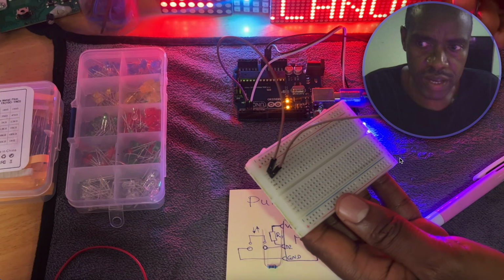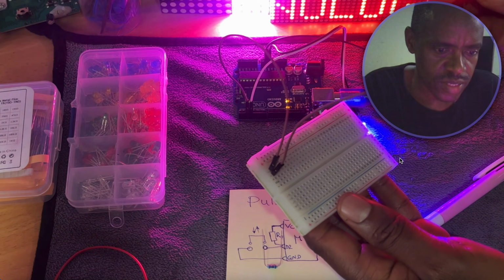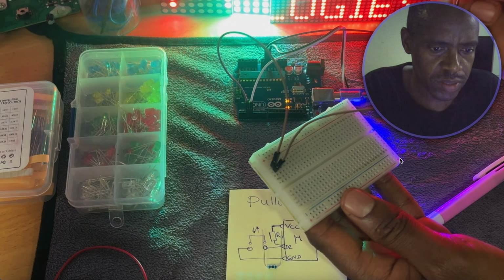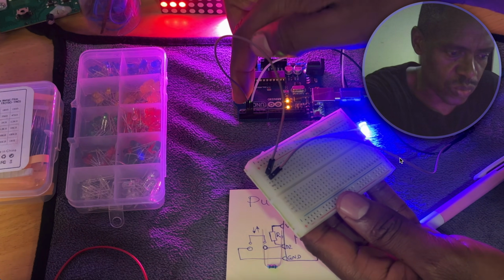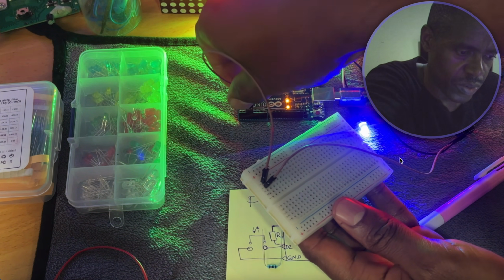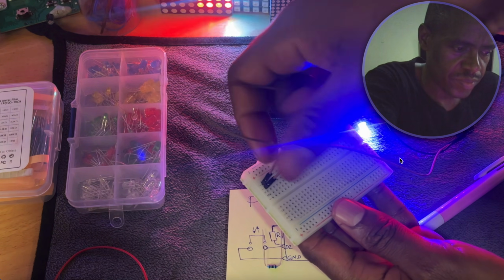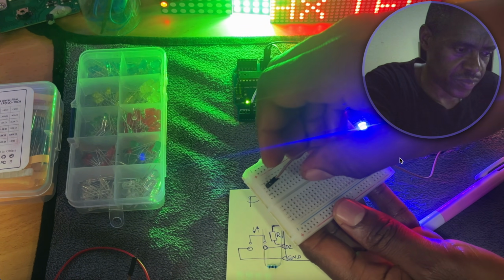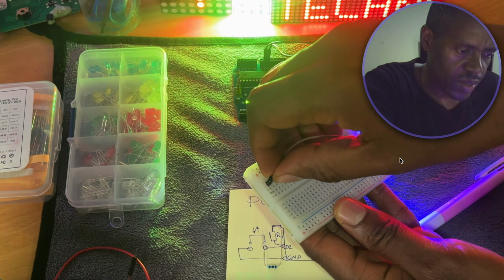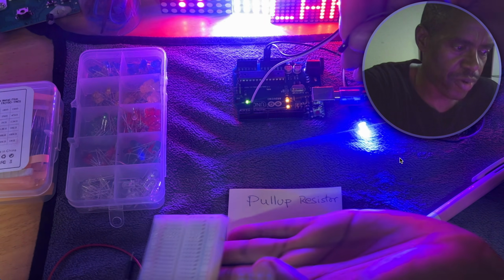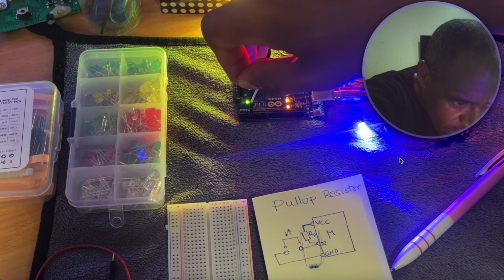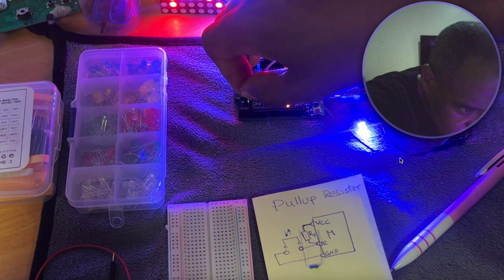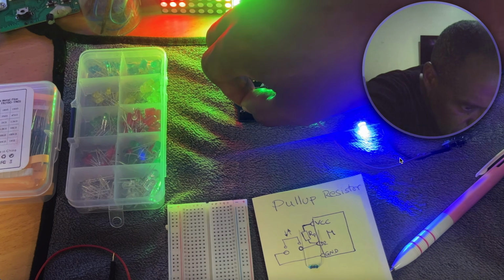So what I have here is the push button directly connected to pin number 2. Or we can just remove this wire and suppress the need of a breadboard and connect this wire directly to pin number 2.